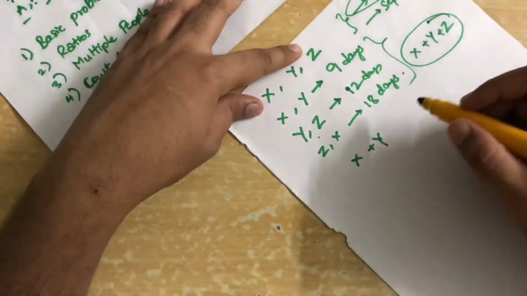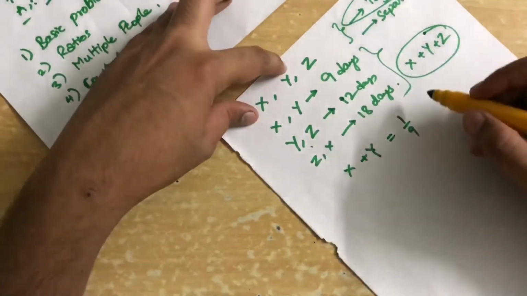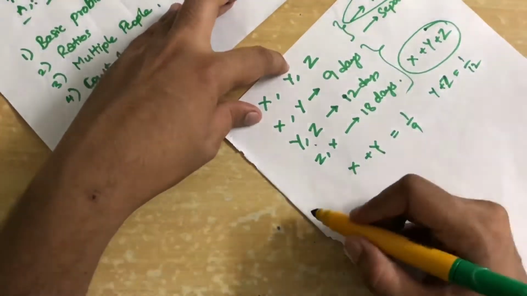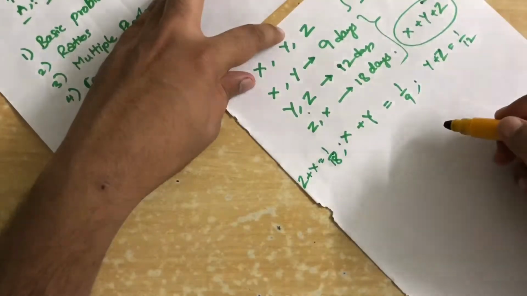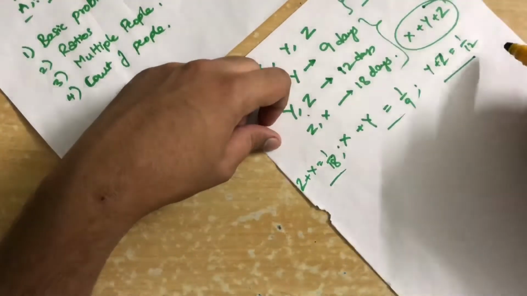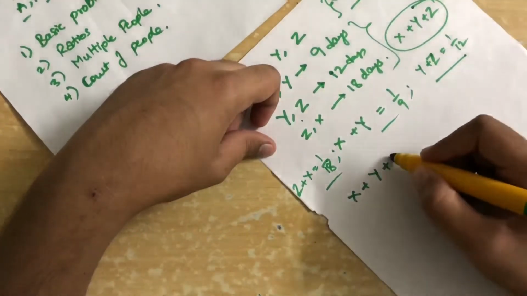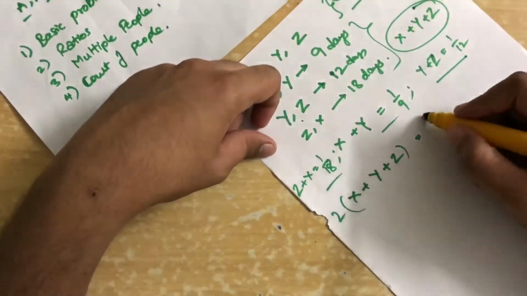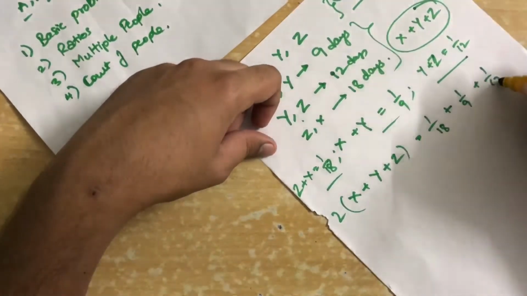So now you have x plus y, they do 1 by 9th of the work. Y plus z, they do 1 by 12th of the work. And z plus x, they do 1 by 18th of the work. So now I will just add all these three equations together. So I have x plus y plus z, all of them taken twice, right? So you have 1 by 18 plus 1 by 9 plus 1 by 12.